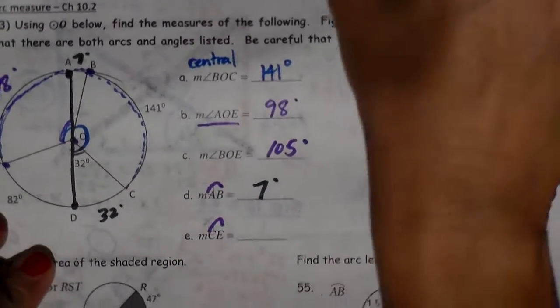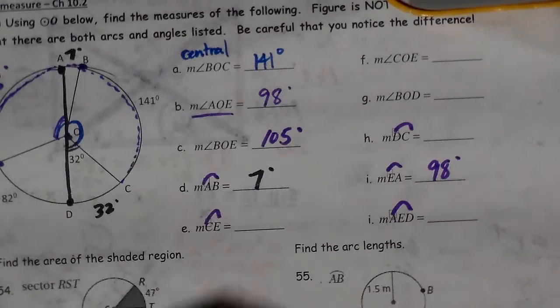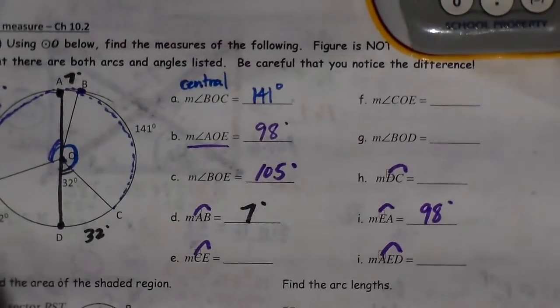Okay. Sorry, I'm trying to hold this still. Hopefully you can see this. It's a little crooked. I'm a little OCD.